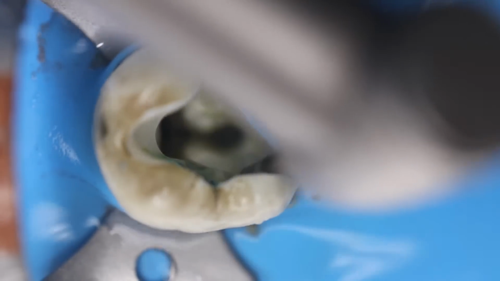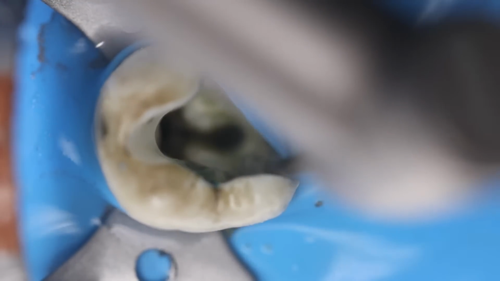Again we are moving against the wall, and you can see that a lot of black debris is coming out. These are the infected dentine that has made the tooth structure weak. We are again refining our access cavity. See, we can easily move this bur on the pulpal floor. It will not perforate the pulpal floor. So it is the safest bur that you can use during access preparation.